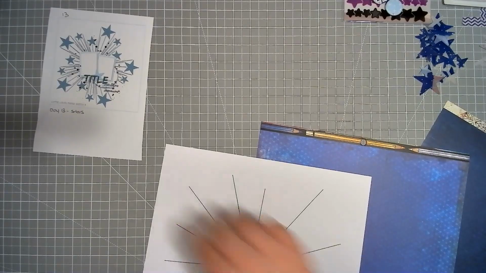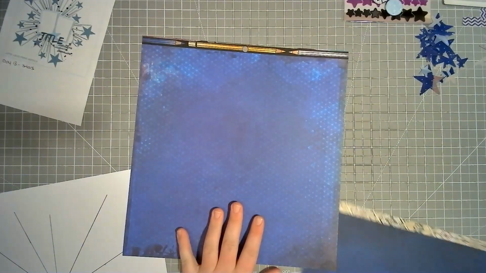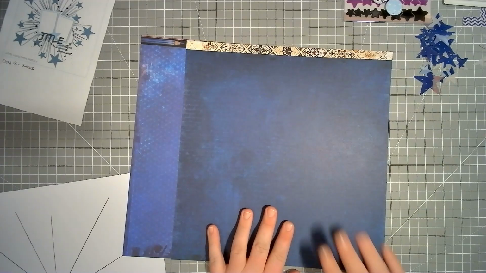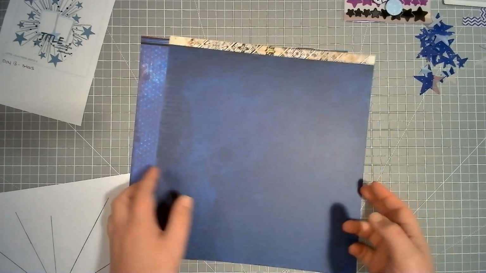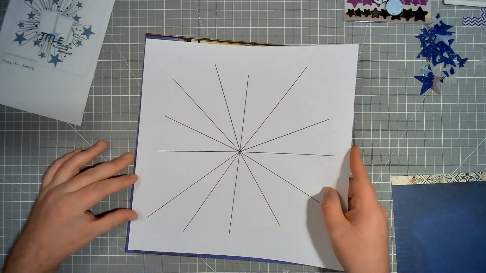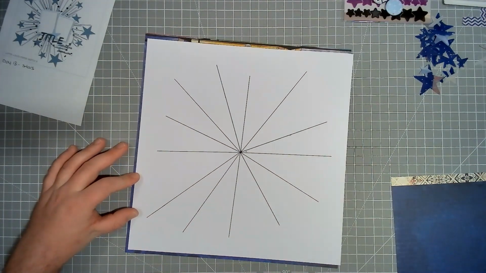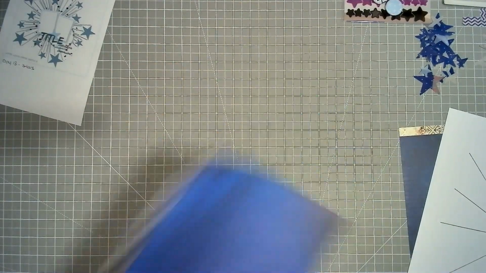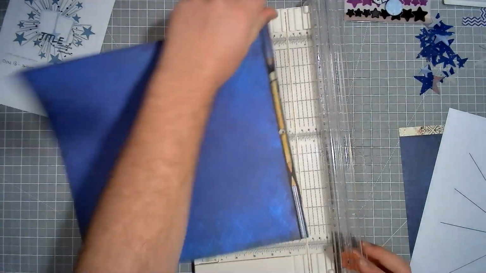I've got two of the pattern papers from Vicky Boutin. I've got this one, which is from Colour Study, and this one, which is from Storyteller. I am going to map the whole layout on this one, I think. So I thought I would do this on camera with you.